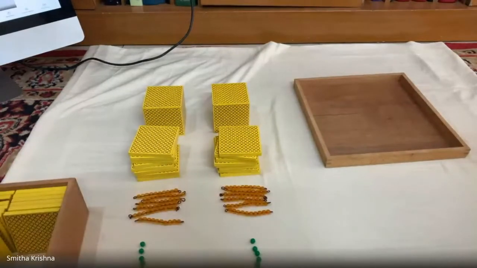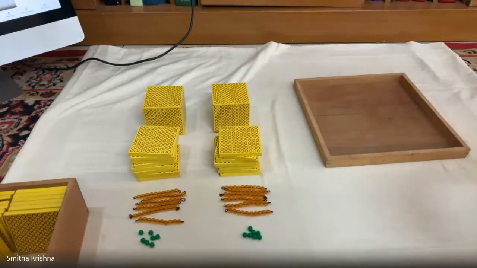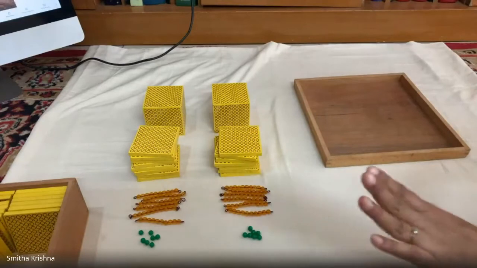Yeah, you're left with nothing, no? You have been able to divide it equally between two people, and you have nothing left.